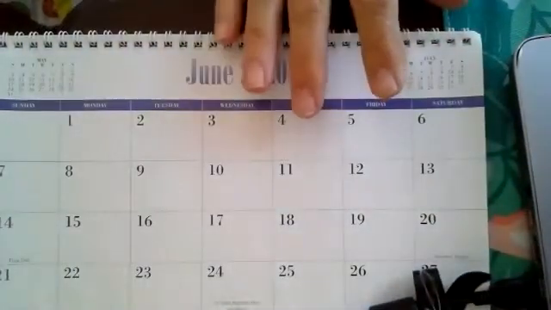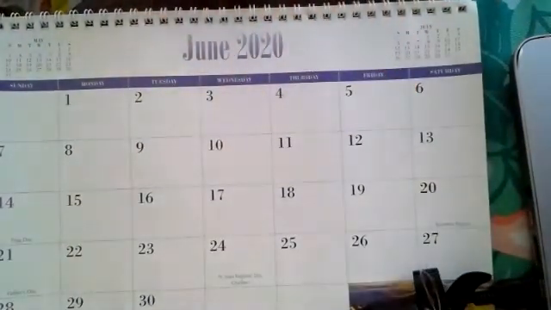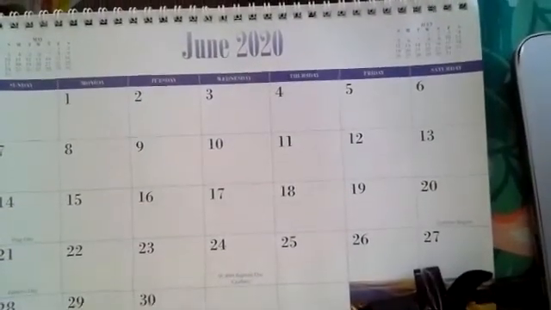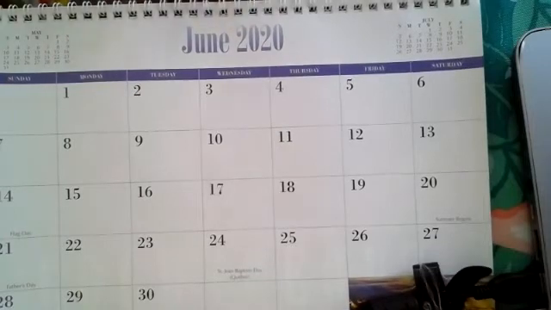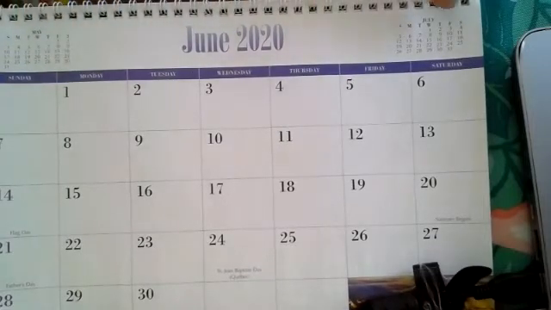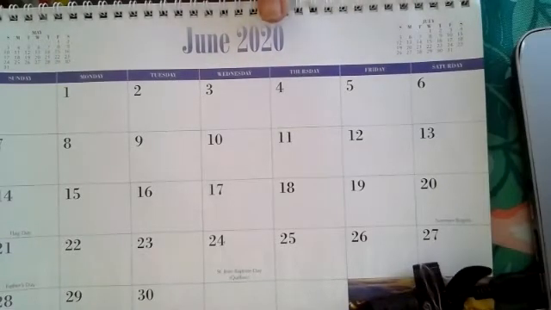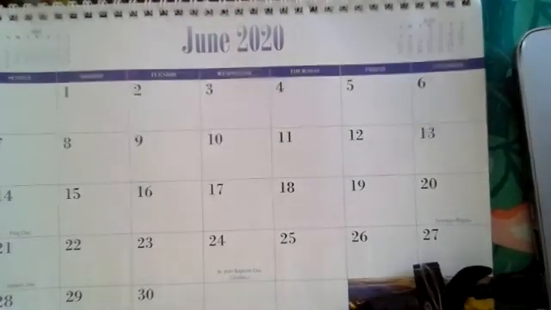As you can see, this is the calendar for this month. This is the month of June. On our calendar, we always have the month. So we have June 2020. That is the year that we are in. In my calendar, it shows us last month and it shows us next month. So I know the month that came before June was May. The month that comes after June is July.